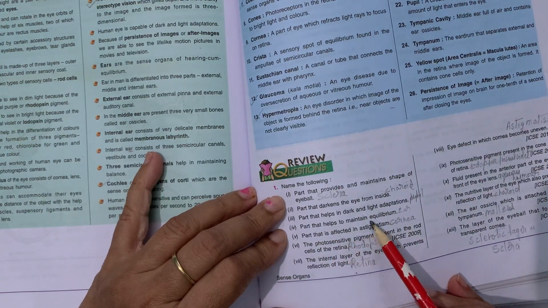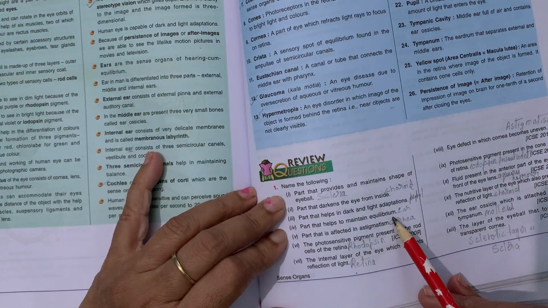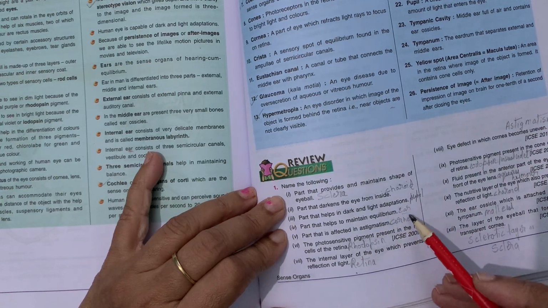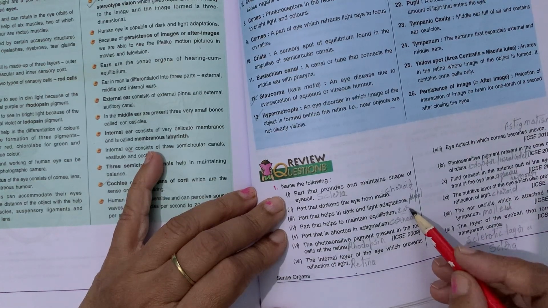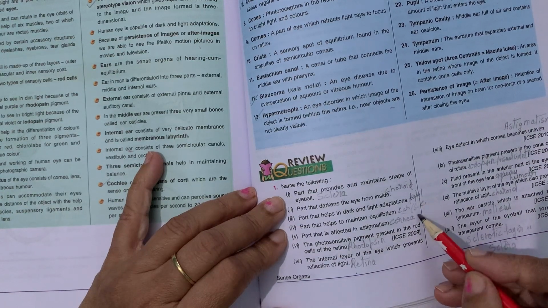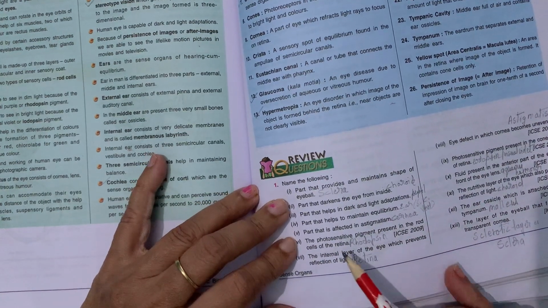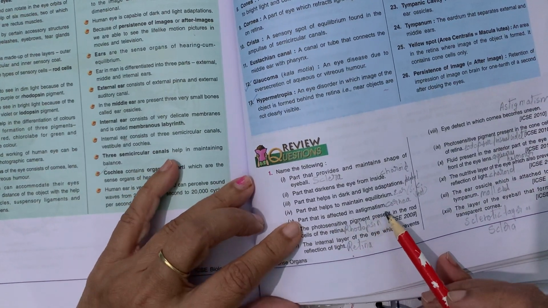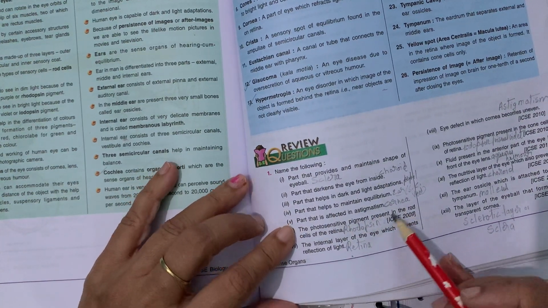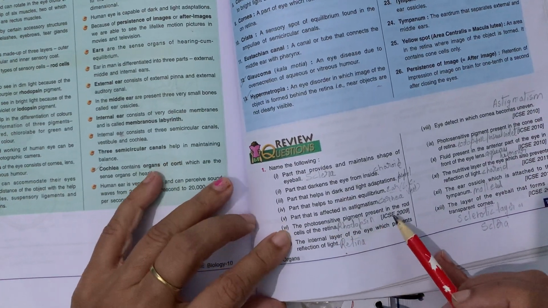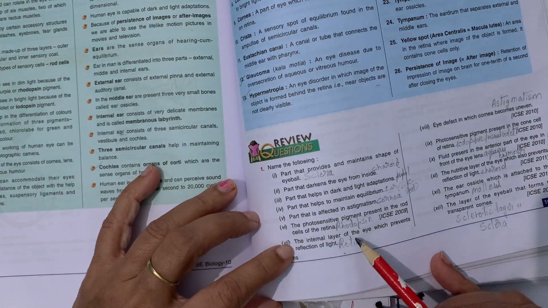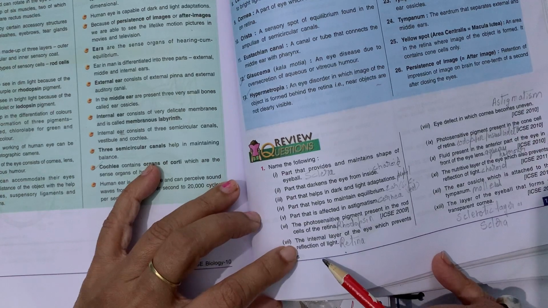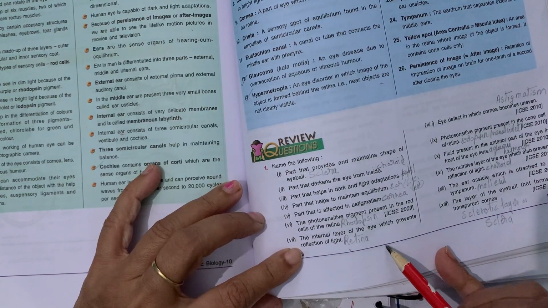The part that helps to maintain equilibrium in the ear: it is the semicircular canals and vestibule. The part that is affected in astigmatism: it is the cornea. The photosensitive pigment present in the rod cells of the retina: it is rhodopsin. The internal layer of the eye which prevents reflection of light: it is the retina.